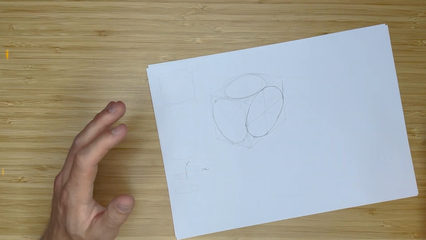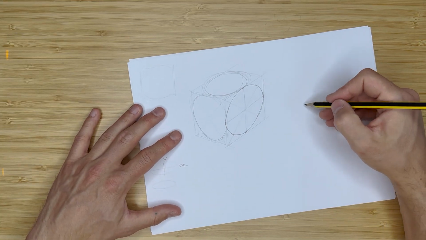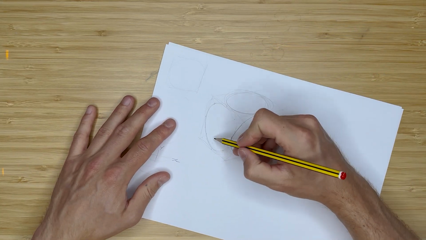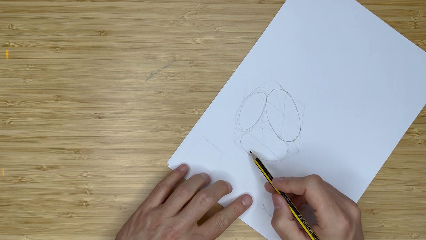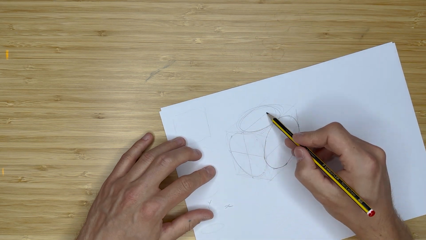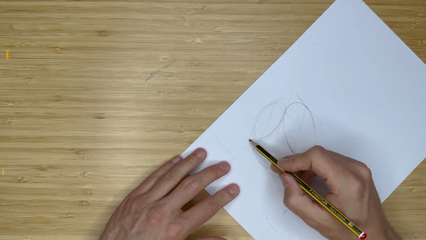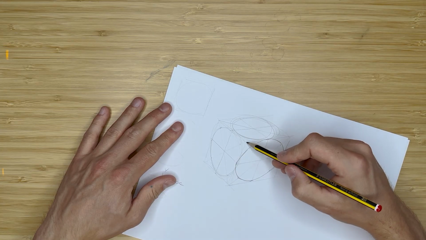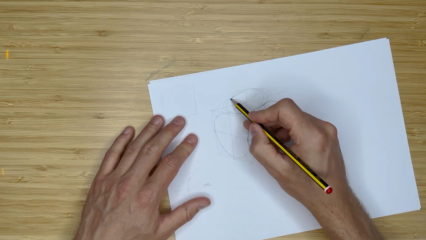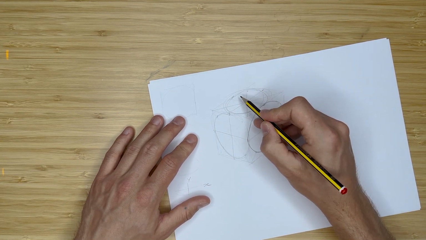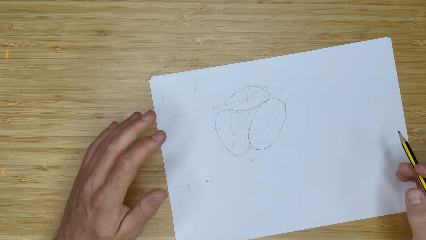Okay, so to start understanding it properly, obviously use the technique that I've just shown you, having your vertical cross, having your horizontal line, same on the top. And the more you do this with your long axis and your short axis and your points, the more comfortable you will get with where your ellipse needs to go.